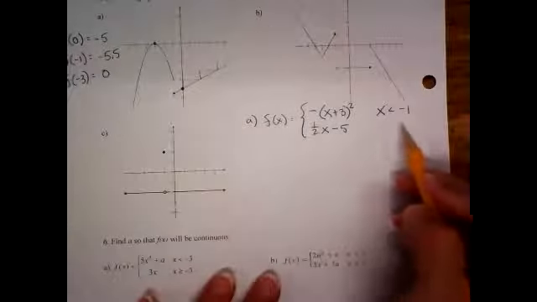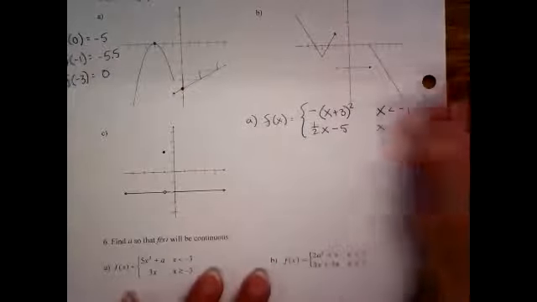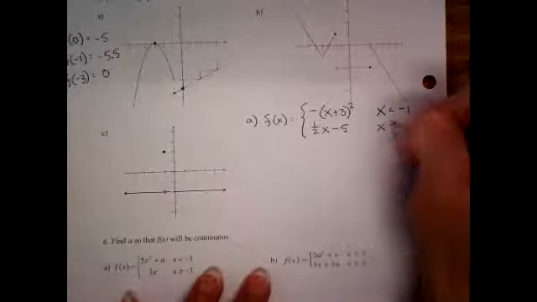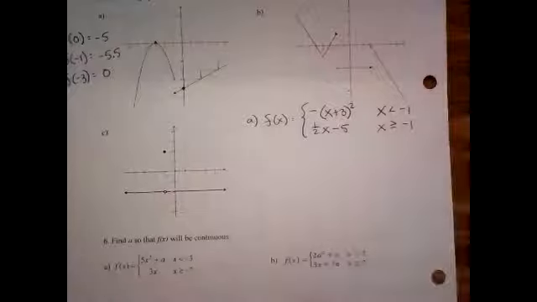And then what's the domain for that piece? What will I put over here? X is what? Good. Greater than or equal to -1. Perfect. All right, let's try letter B.